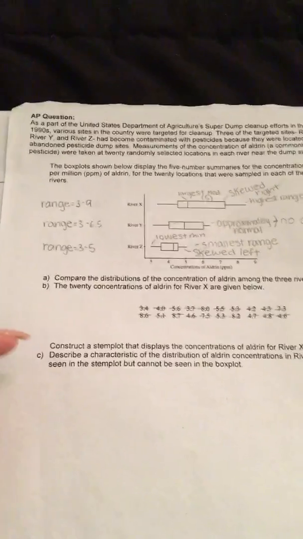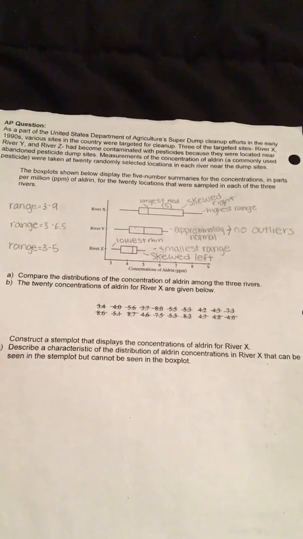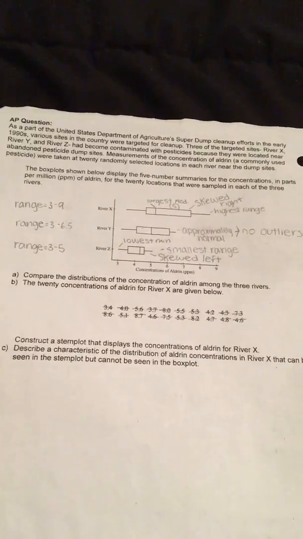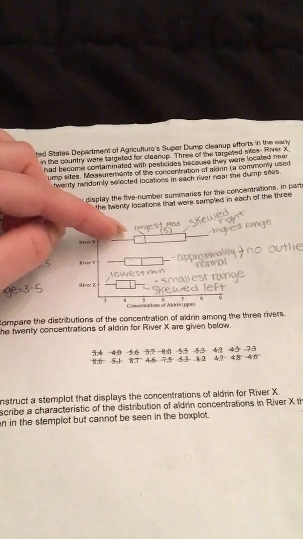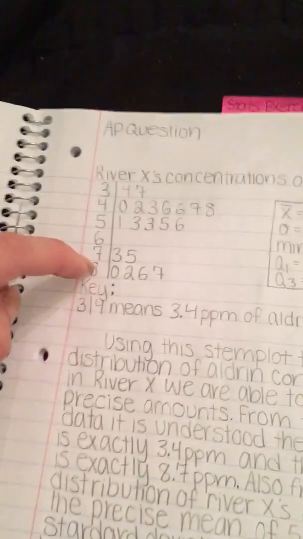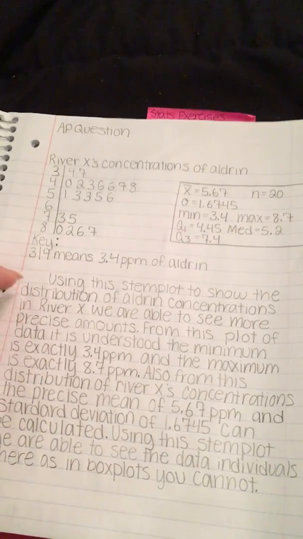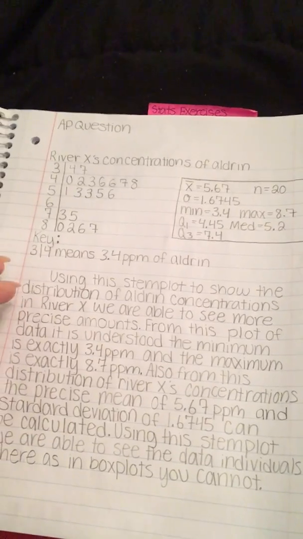It asks us to describe a characteristic of the distribution of aldrin concentrates in river X that cannot be seen in the... oh, that can be seen in the stem plot, but cannot be seen in the box plot. So something we can't see in here, but we can see in here. So starting off, using the stem plot to show the distribution of aldrin concentrates in river X, we were able to see more precise amounts.